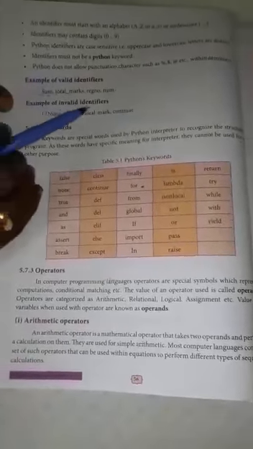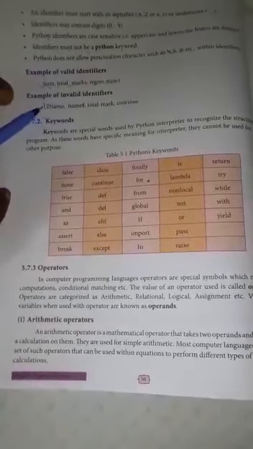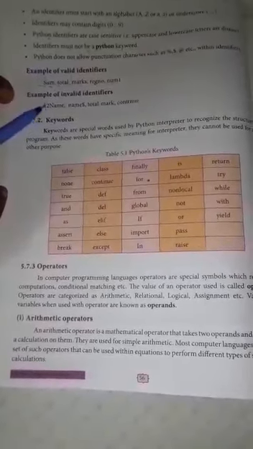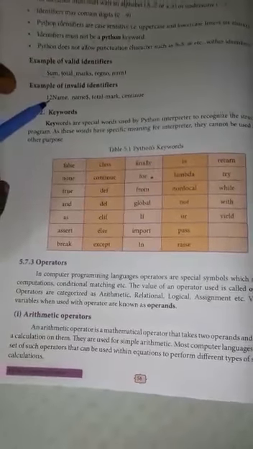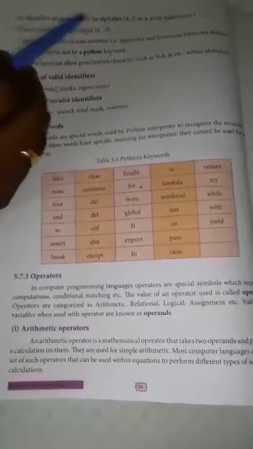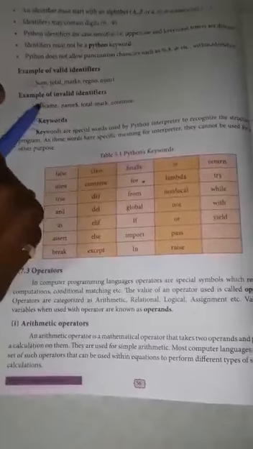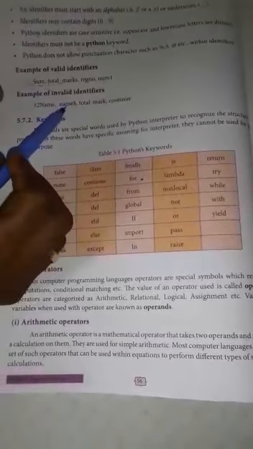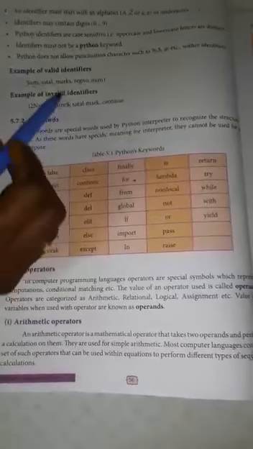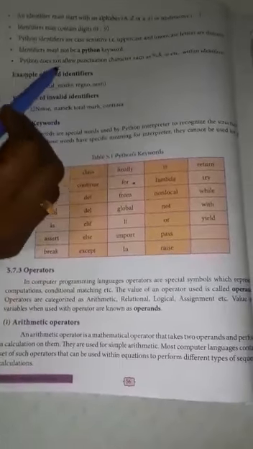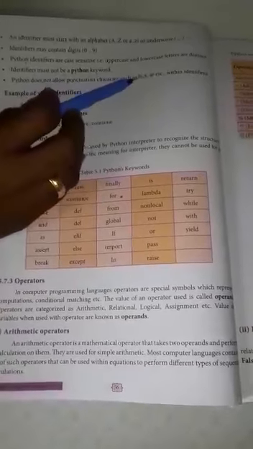Next, examples of invalid identifiers. 12name. This is an invalid identifier. What is the reason? The identifier name starts with a number, but the rule is it must start with an alphabet. So it is an invalid identifier. Next, name$. The dollar symbol cannot be used in an identifier; the last rule says Python does not allow punctuation characters and these symbols.